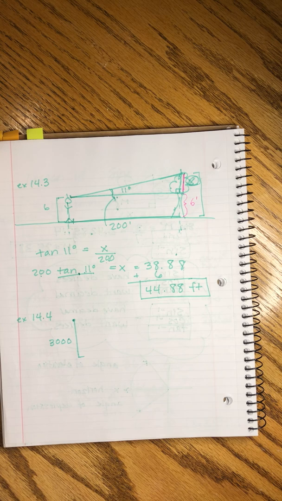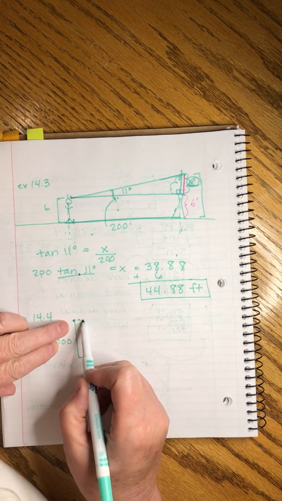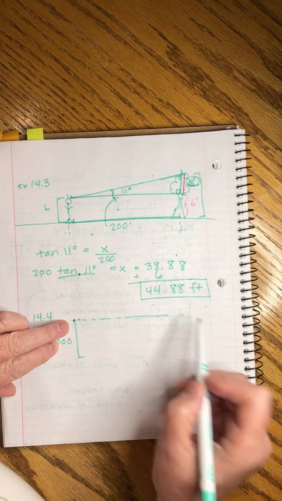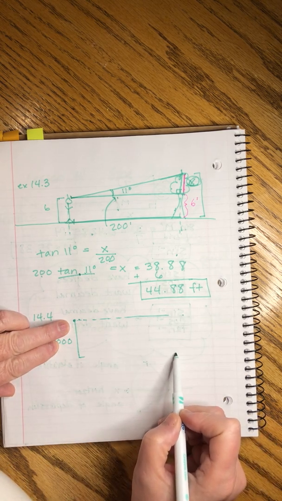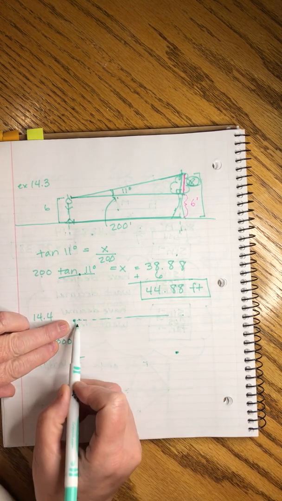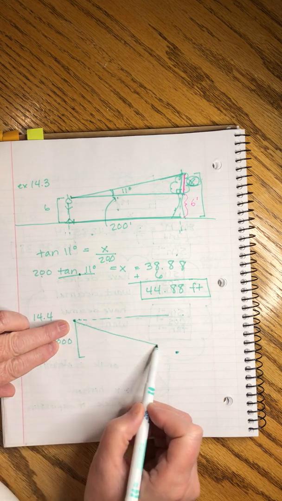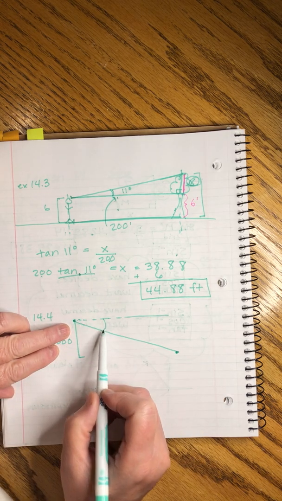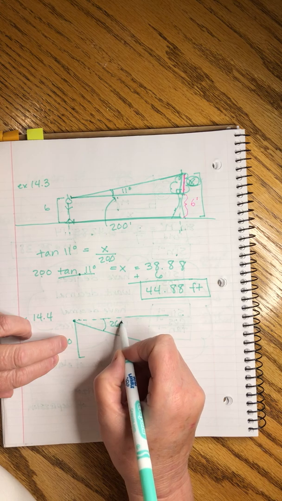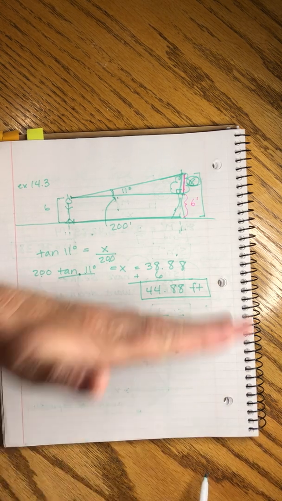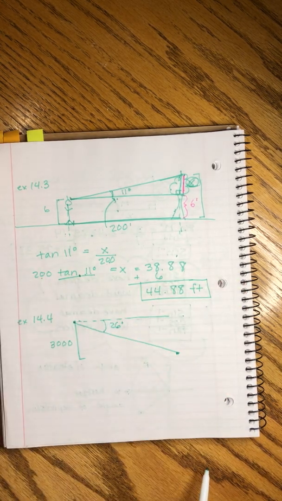The pilot sights an object on the ground at an angle of depression of 26 degrees. Remember, an angle of depression is measured from the horizon. So he sees, let's say it's a hanky, on the ground over here. The angle of depression is 26 degrees, right? That's what that term means.